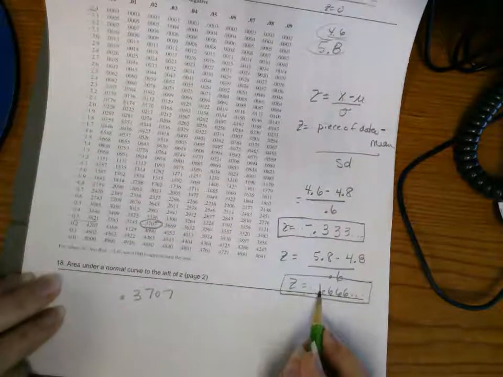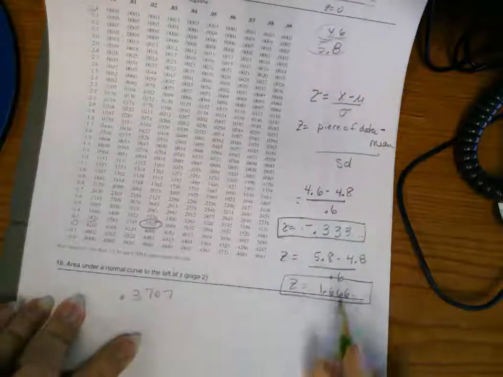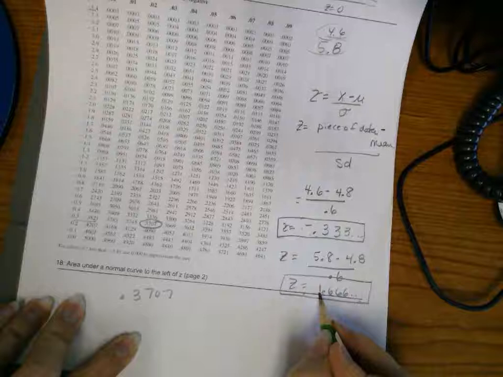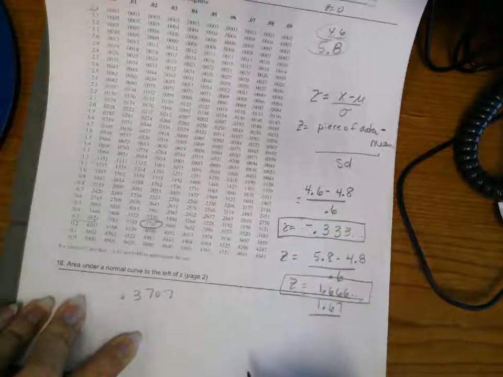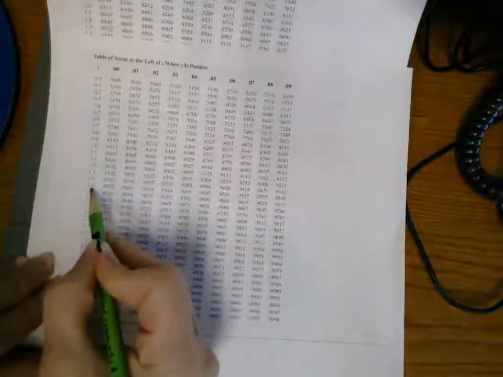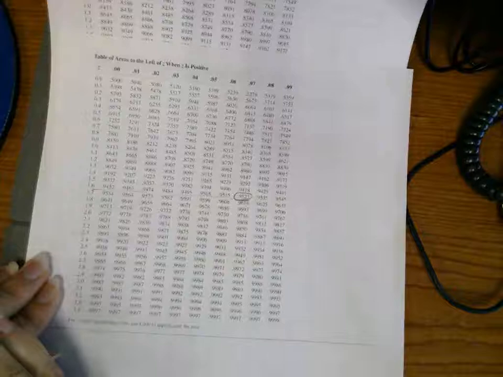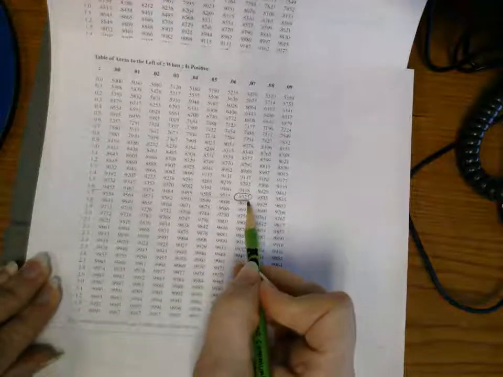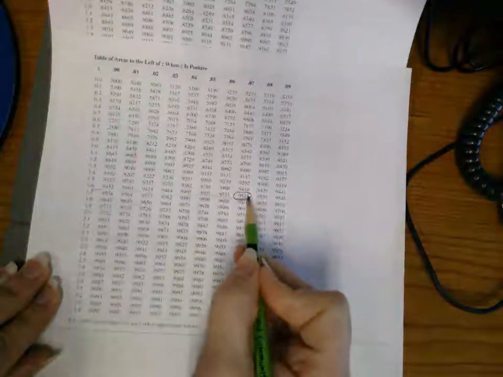Now I've got to look at positive 1.666 repeating. The chart only uses 3 digits though, so I'm going to have to round that to 1.67 to use my chart correctly. So let's look on the positive side of my chart. Look up 1.6, and then I need to go over to 7. The rounding didn't affect the last one, but here it rounded up because it was 6 repeating, so that would make a little difference in your answer, so do be cautious about that.